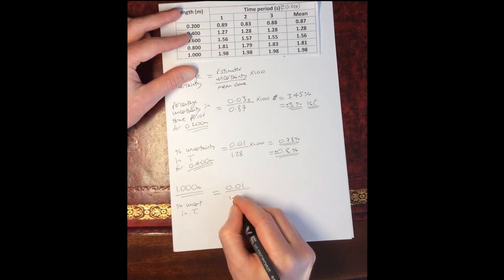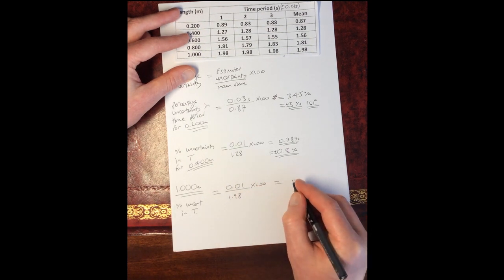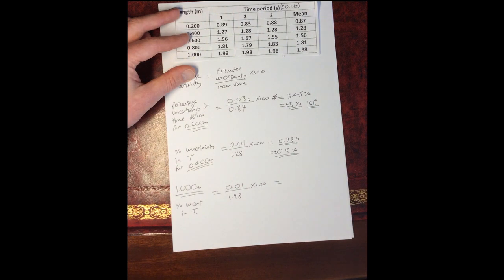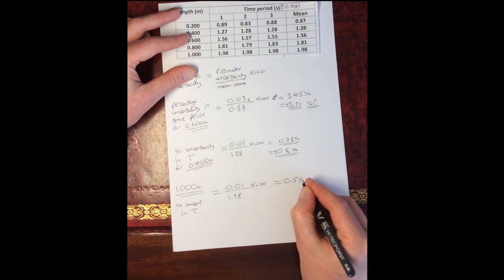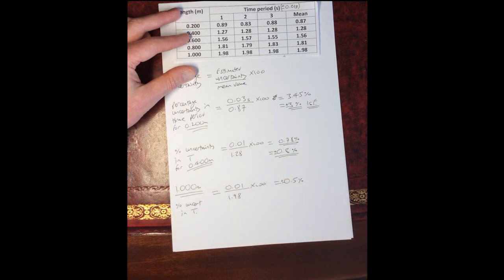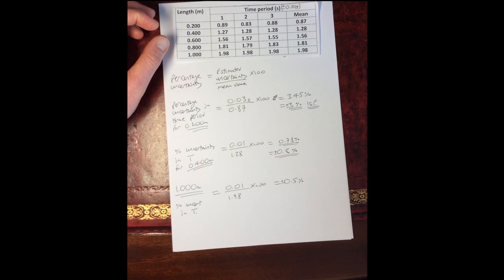I divide that by the mean value, which is 1.98, and I times by 100, which is going to give me 0.5% to one significant figure. Okay, so that's how we calculate percentage uncertainties and estimated and absolute uncertainties.